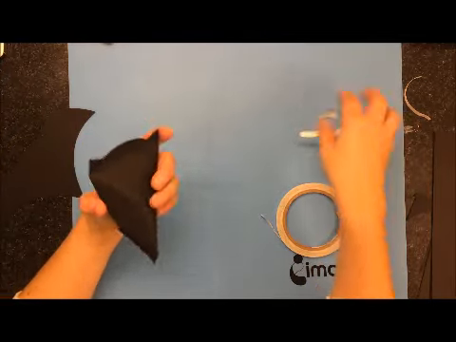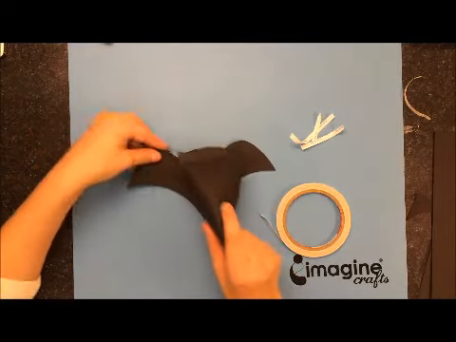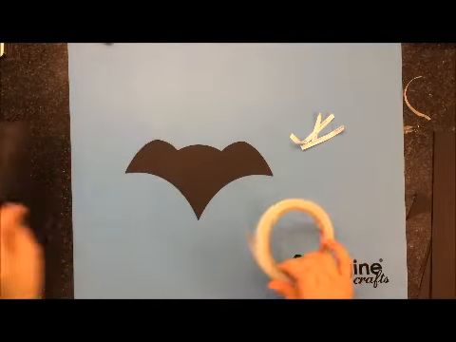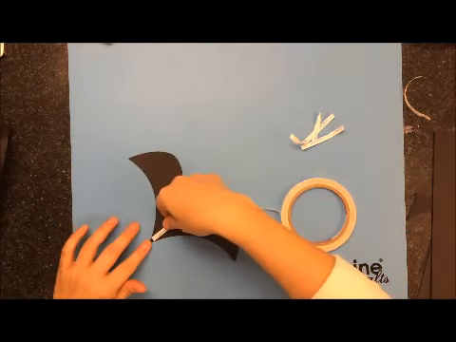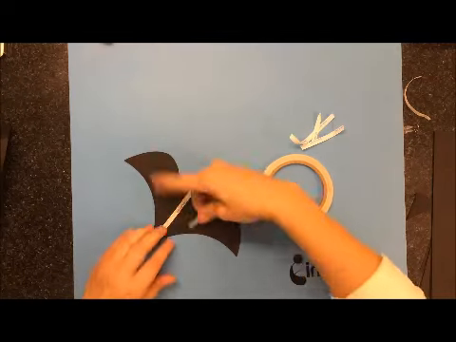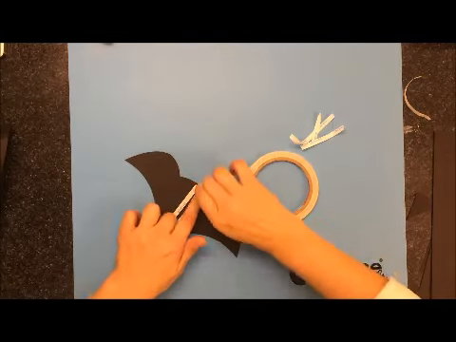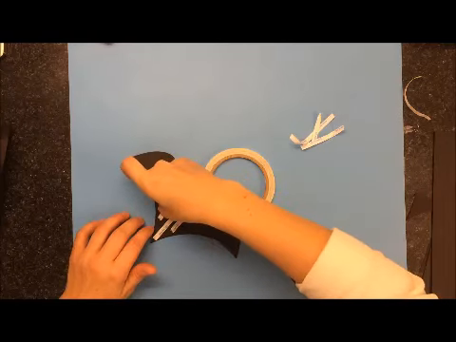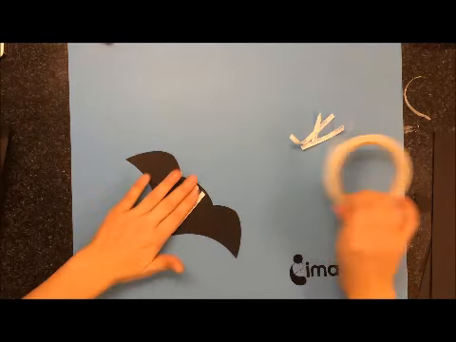Okay, so you can see our little bat box is working quite well, and then you just glue it down like that. So I'm just going to take another little strip of adhesive, and then I'm just going to put 3 strips down. I just think it'll hold it a little better.